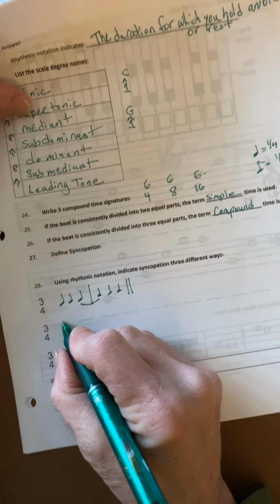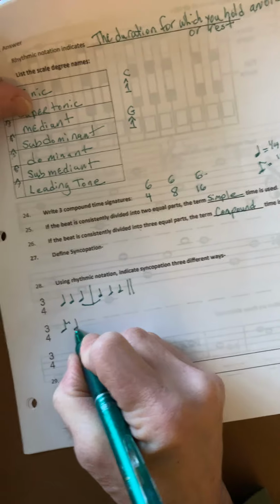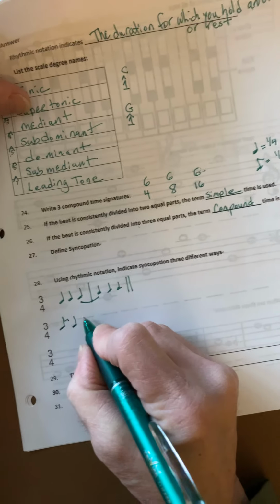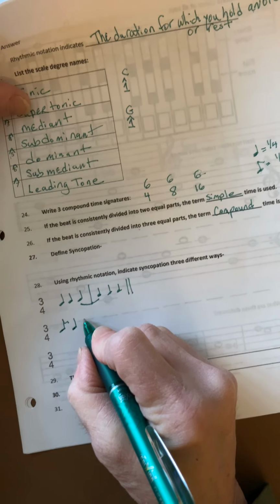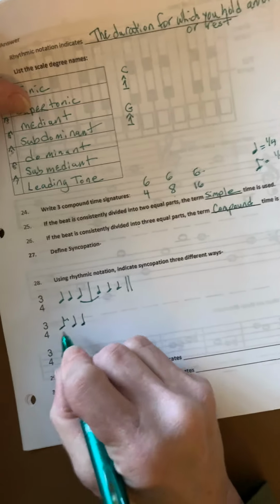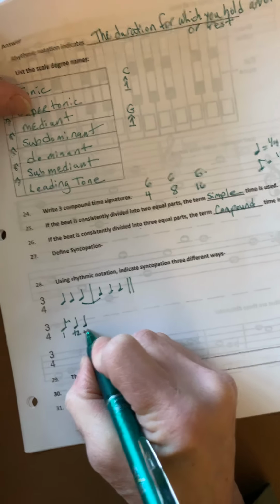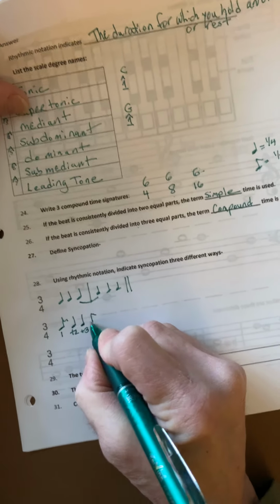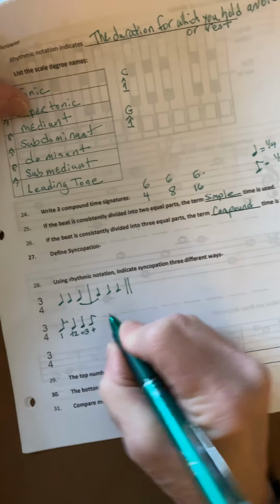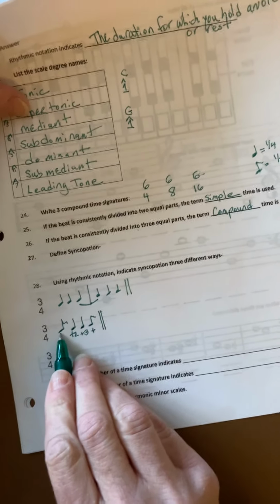I can take and shorten my first beat, so this would be 1 and 2 and 3, and then I have to end it with a half a beat because I only have a half a beat here.